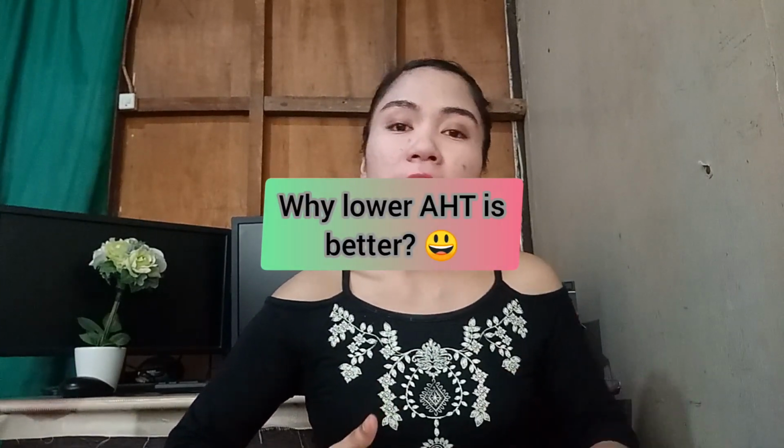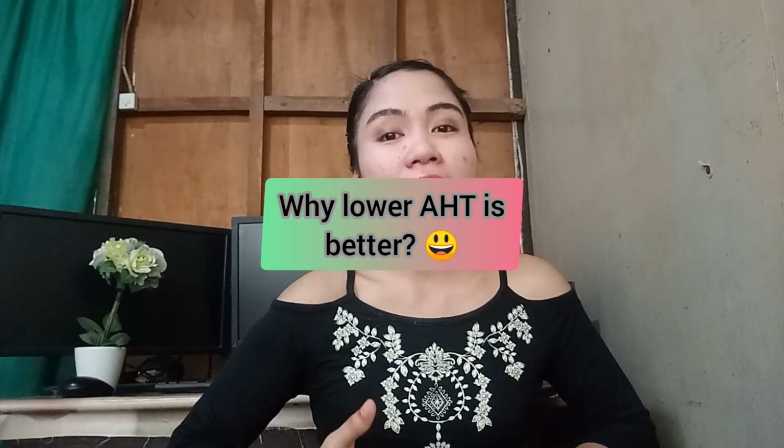So there are multiple benefits of having lower AHT. For example, in a billing account, in a telco account, by the way, the average handling time for that is around 630 seconds. And that is a high AHT already. That is around 10.5 minutes.